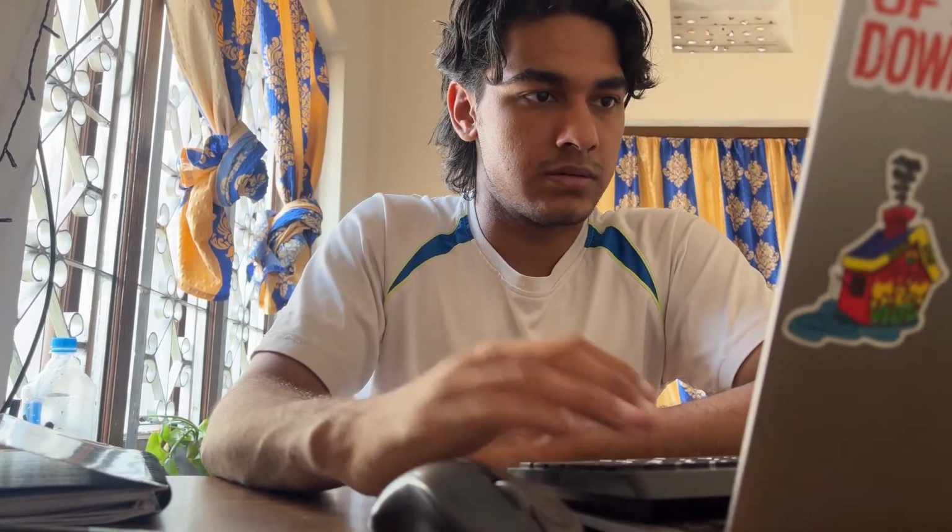Before we do anything, you have to obviously update your MacBook. So to do that, you're going to head up to the Apple in the top left corner of your screen, and then you'll go System Settings, General, and then follow.